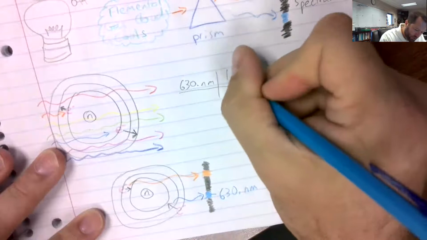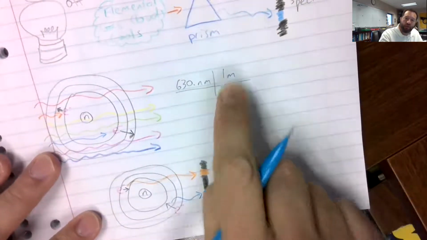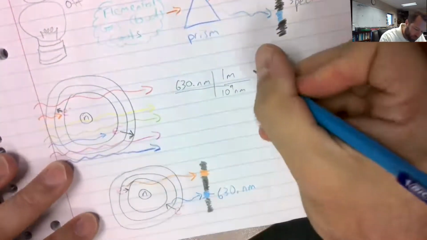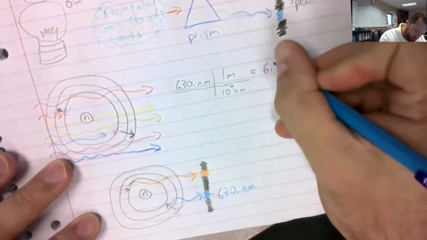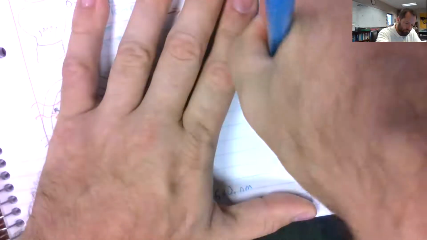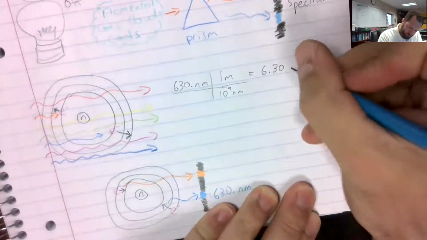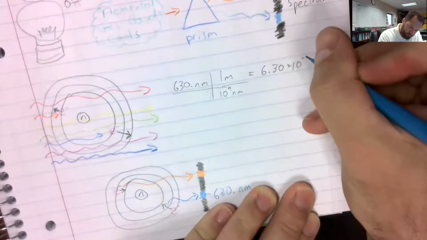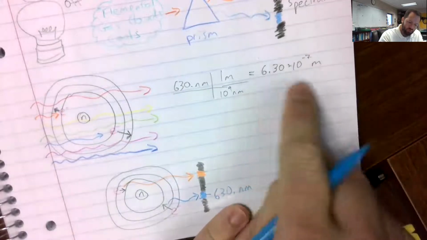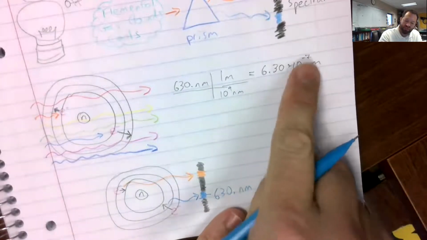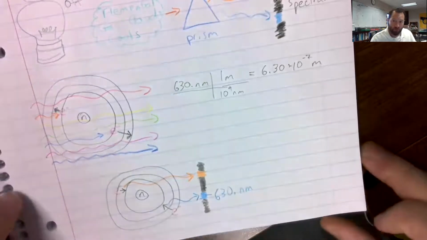Nano is a pretty small number. There are 10 to the 9th nanometers in a meter. So our number of meters is 6.3 times 10 to the negative 7th meter. So it's a really pretty small wavelength.